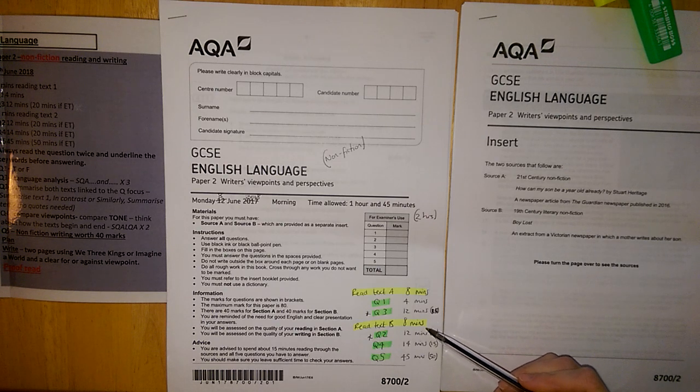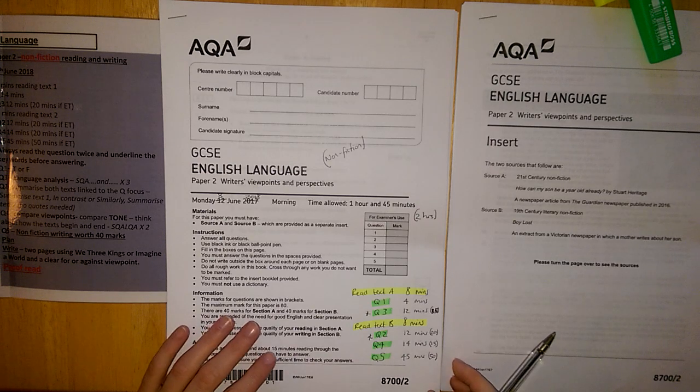Then you read text B, another 8 minutes. Move on and do question 2, 12 minutes. Question 4, 14 minutes. And then your writing section, 45 minutes or 50 minutes if you have extra time.